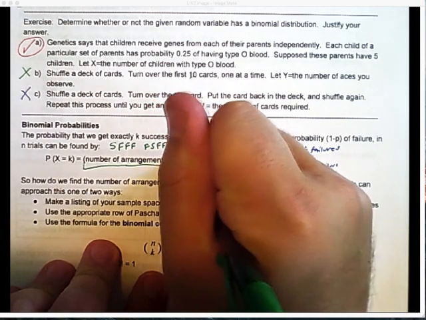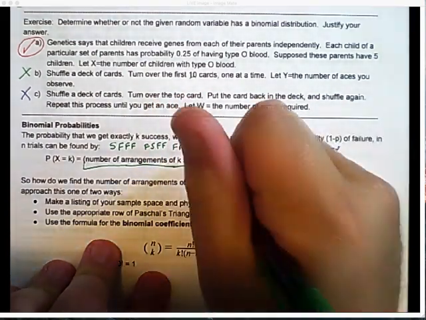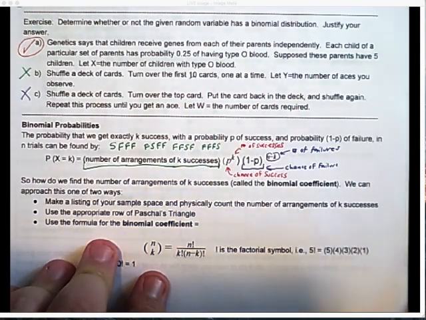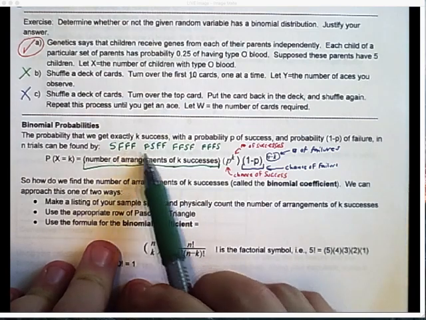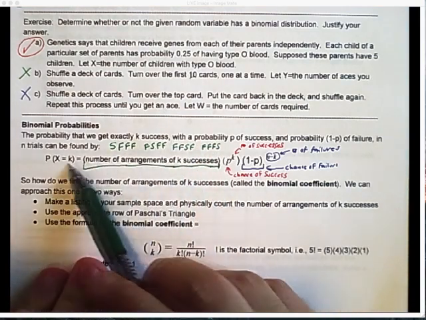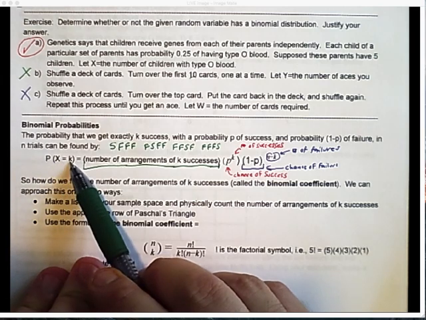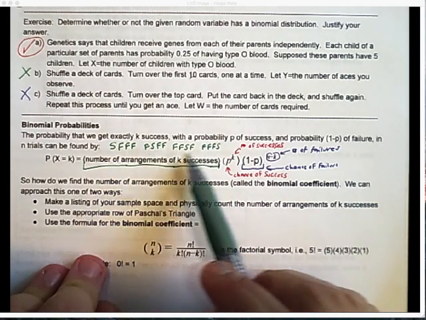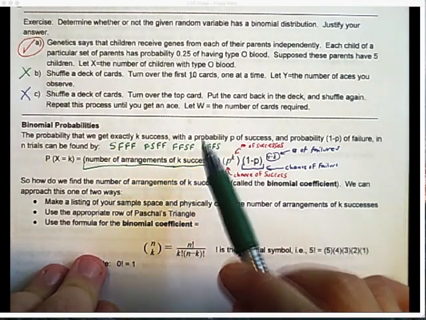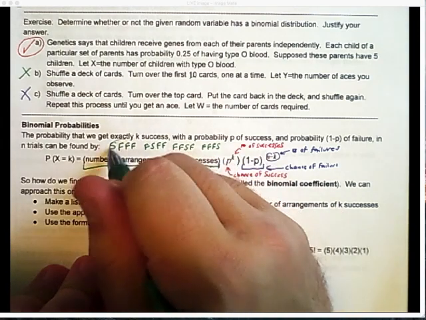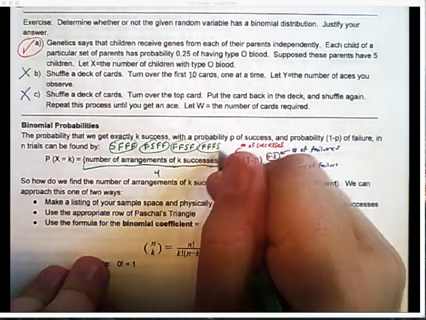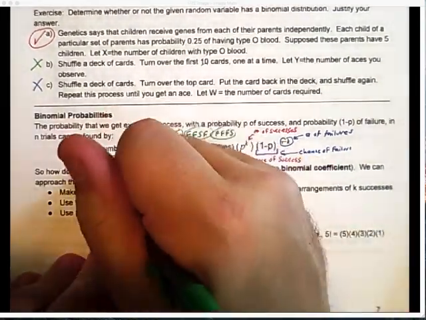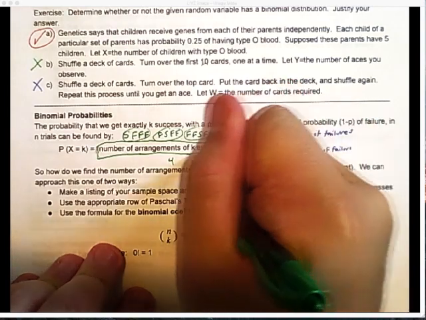You could have 2 failures, a success, then failure, and then you could have 3 failures and then a success. So in this case, we would be finding the probability x equals 1, the probability that I get exactly 1 success, but there's 4 unique ways that I could get 1 success. So since there are 4 unique ways to get 1 success, I would put a 4 in front. This is usually the hardest part to think about.